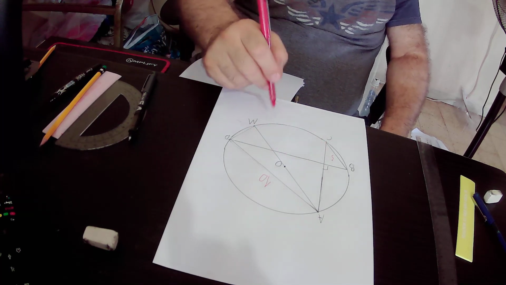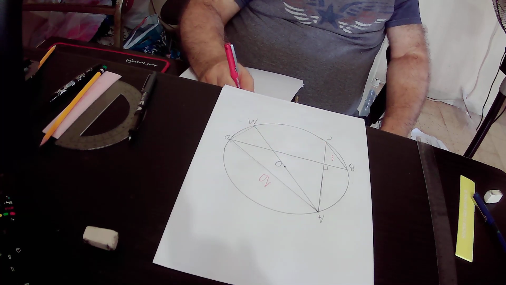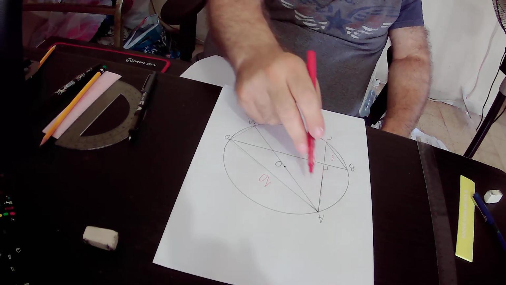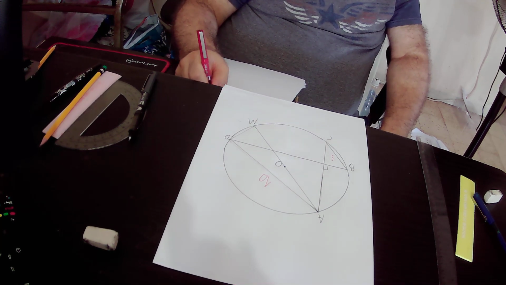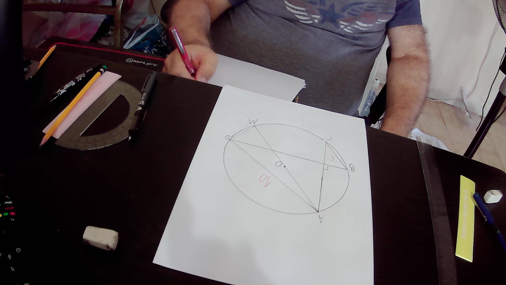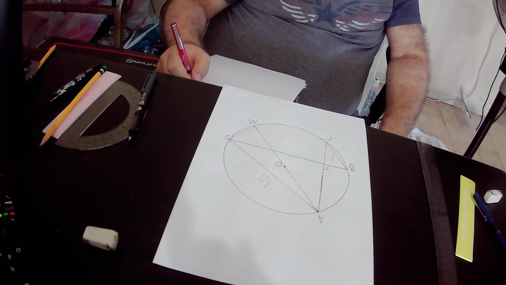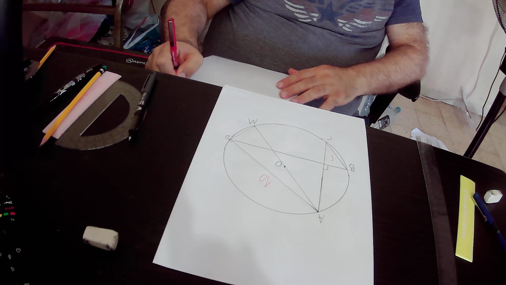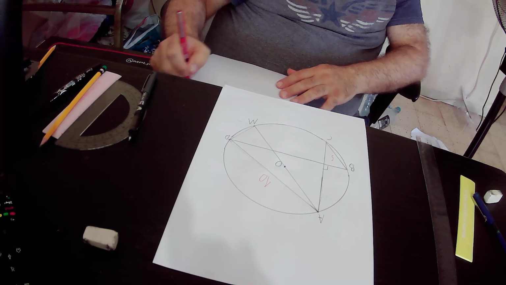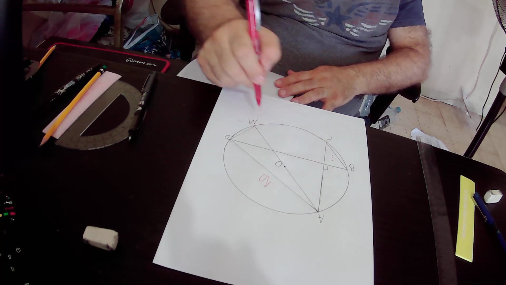Angle ADM rests on chord AM, that is the diameter of the circle.